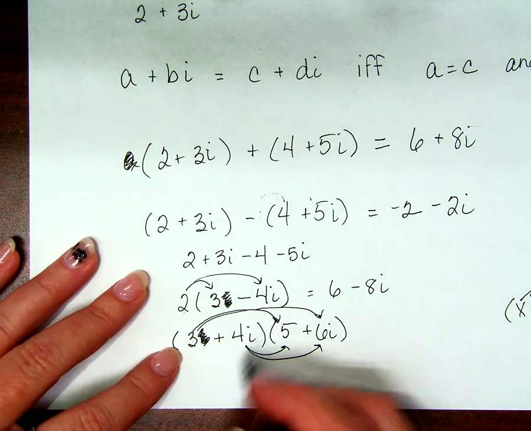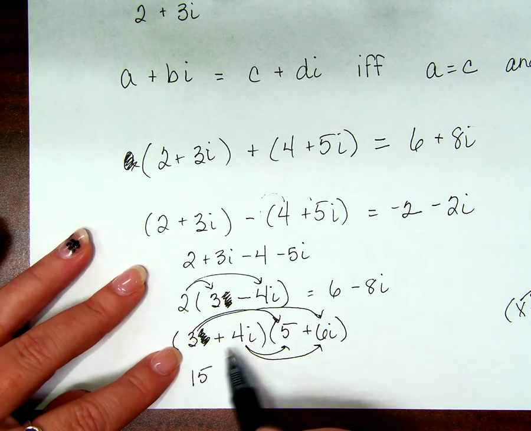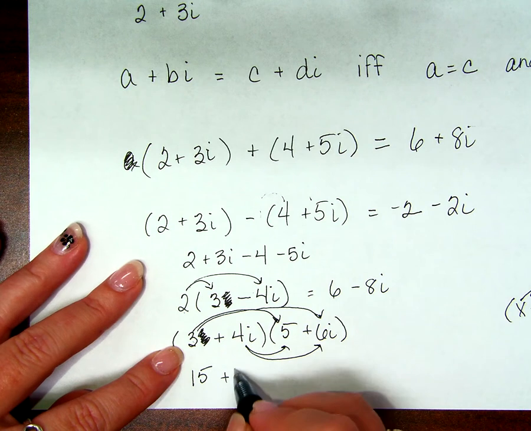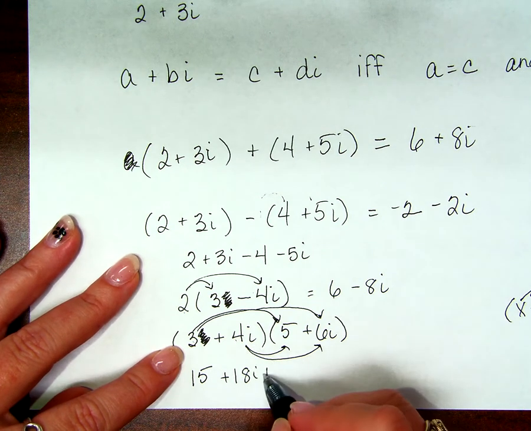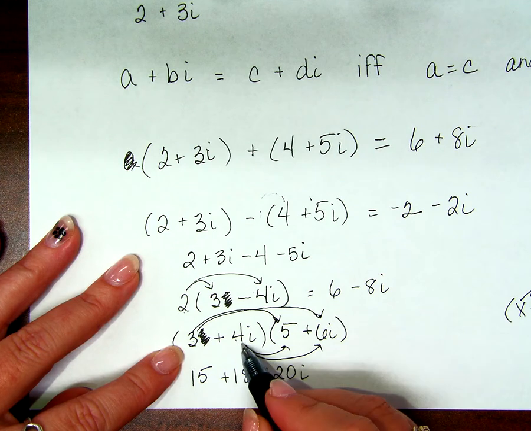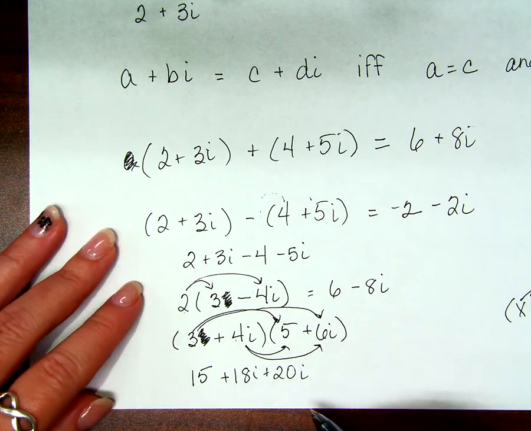So 3 times 5 is 15. 3 times 6i is 18i. 4i times 5 is 20i. And 4i times 6i. Now what do I do there?